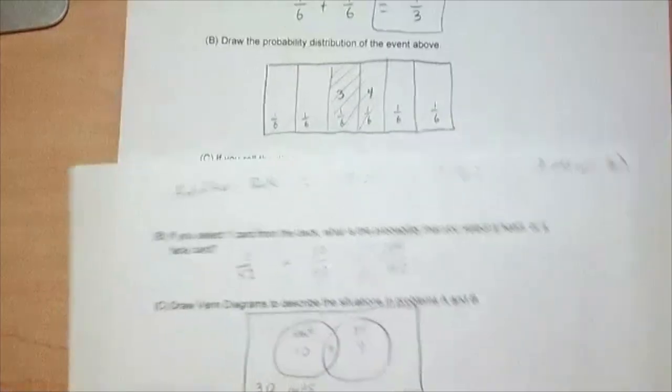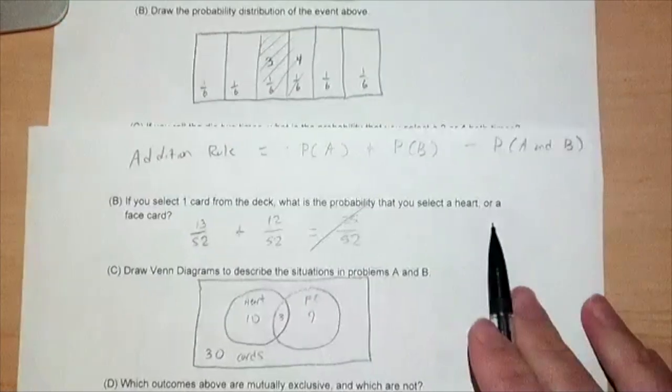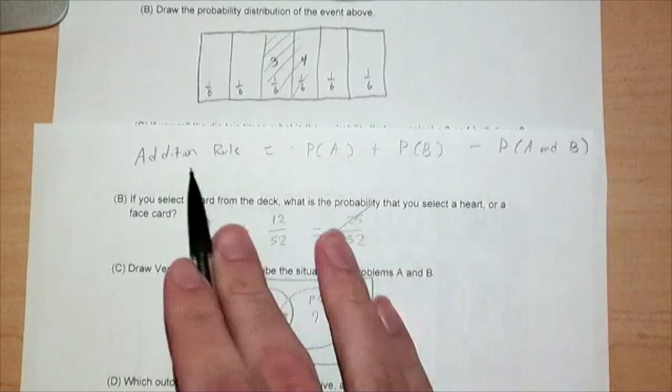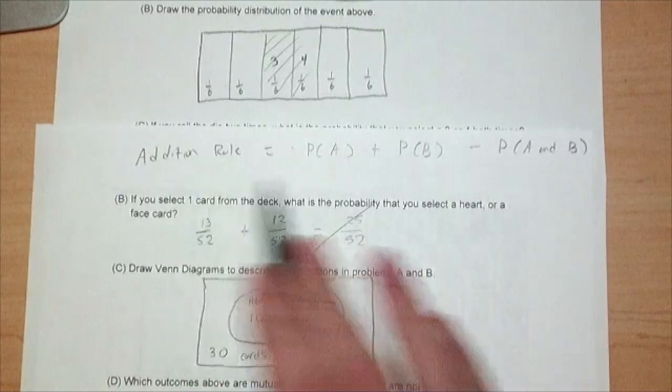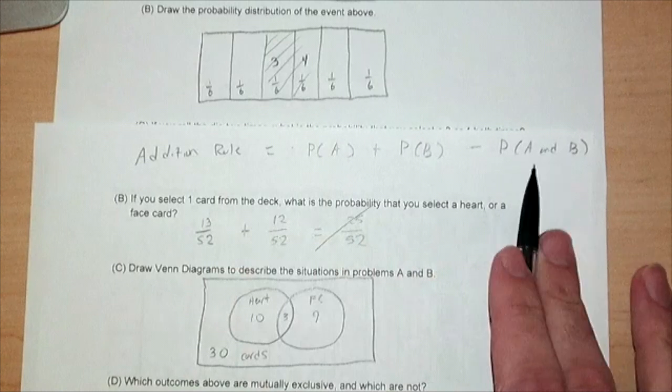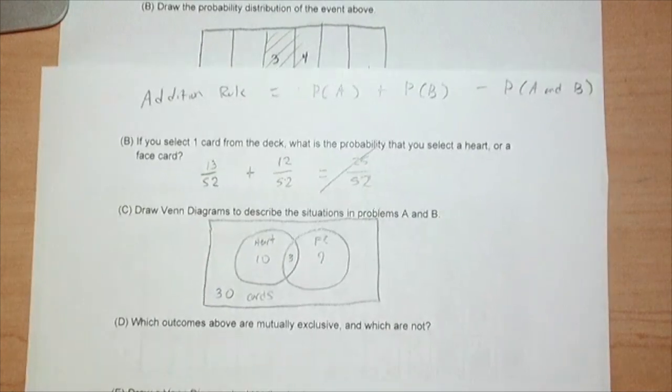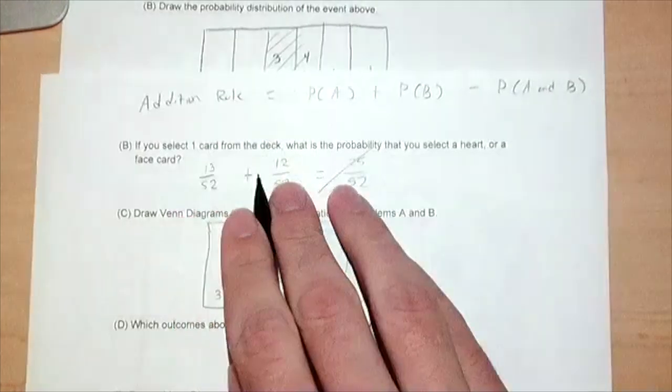And next week when we do, or after Thanksgiving, when we do more technical probability, we'll look at this formula more, but know that you can add probabilities up as long as you subtract by their intersection or the probability that they both occur. In this case, that was those 3 cards. So this would be 13 plus 12 minus 3.